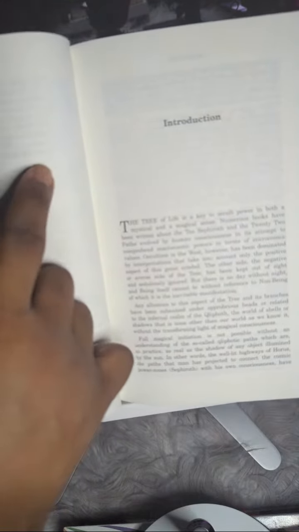All right, Part 1, Trees of Eternity. Let's get it cracking. Introduction.